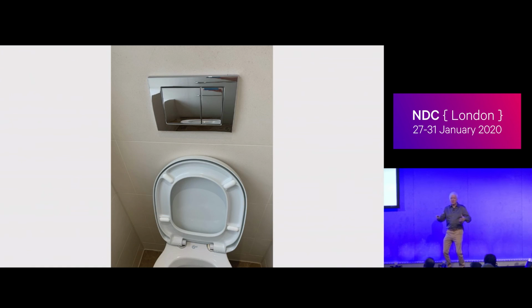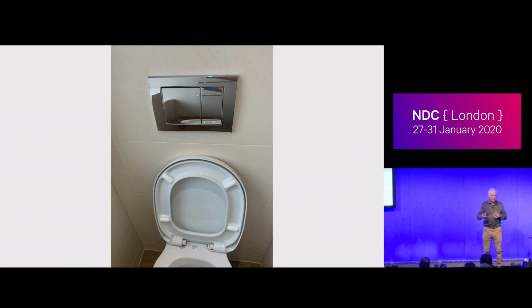You've got big flush, small flush. So what do the control things look like? They're big and they're small. It's amazing to me that most developers don't even think about making buttons different sizes to communicate something about what they do in the real world. This has no labels. Well, in a city like London with international visitors, labels would not be the best way to do it.